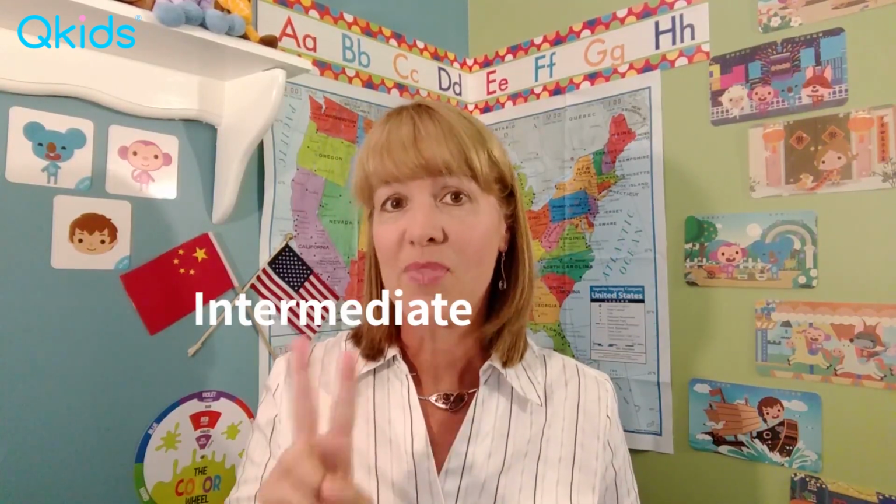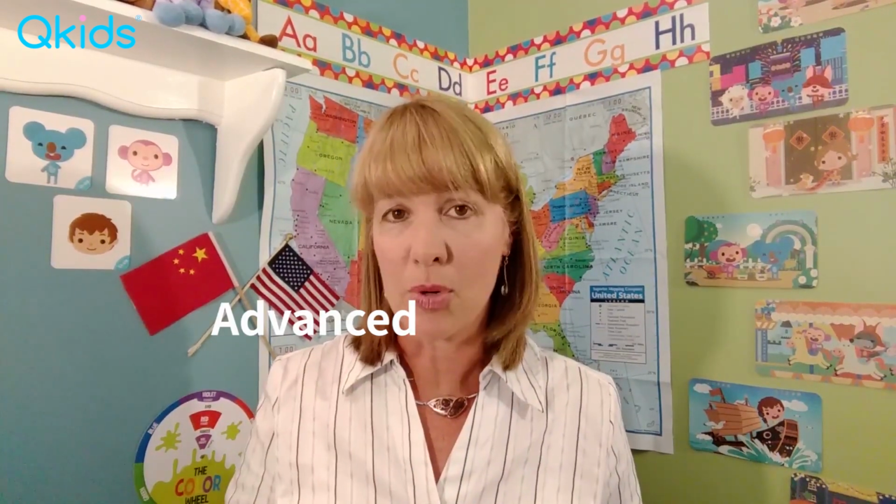And actually, one of the great things about Qkids is you really don't need a lot of props. But a few carefully chosen props can help take your lesson to the next level and really enhance student understanding. I use these in multiple ways. I can use them with the beginning level kids, the intermediates, and the upper level kids.